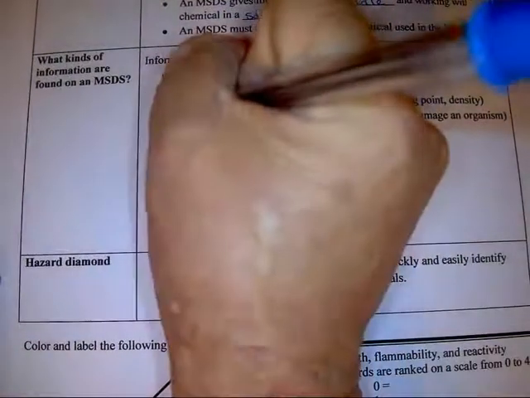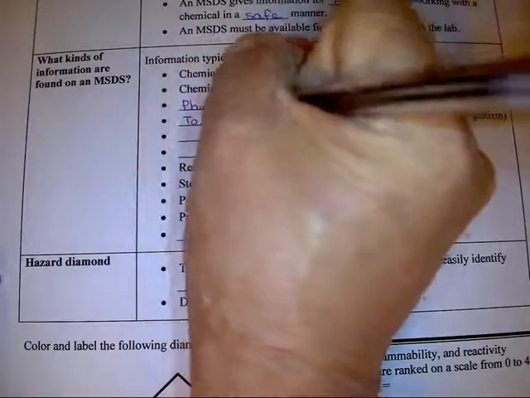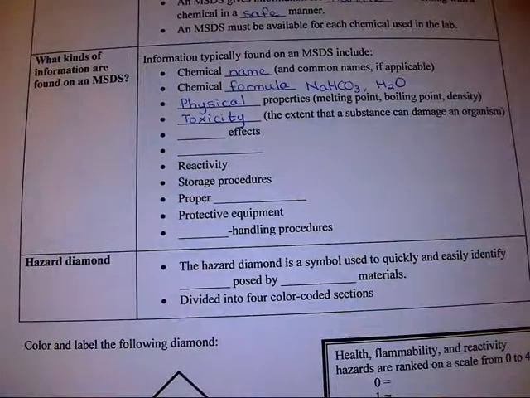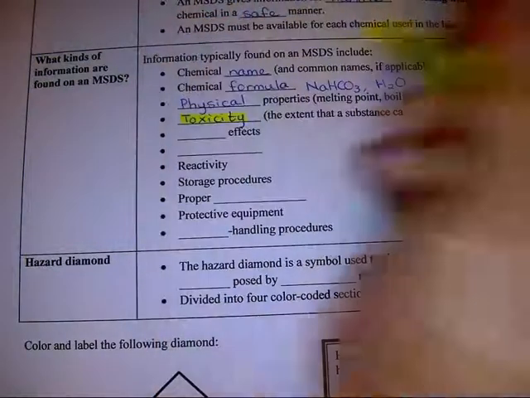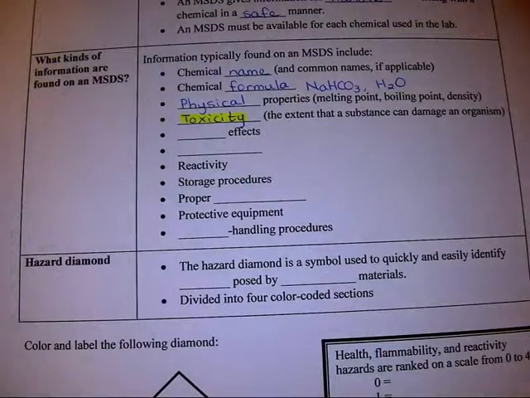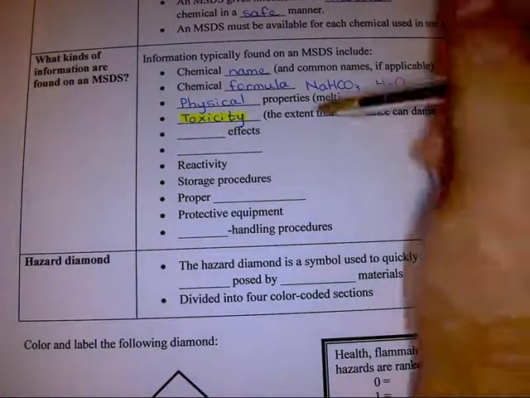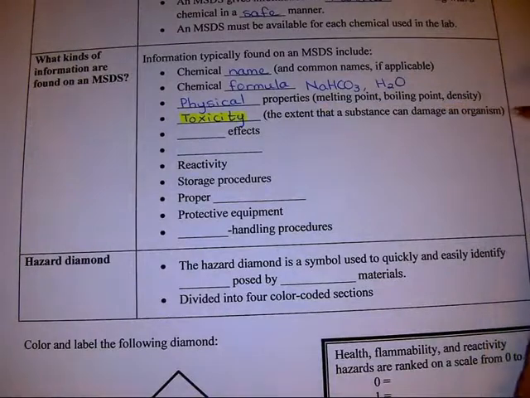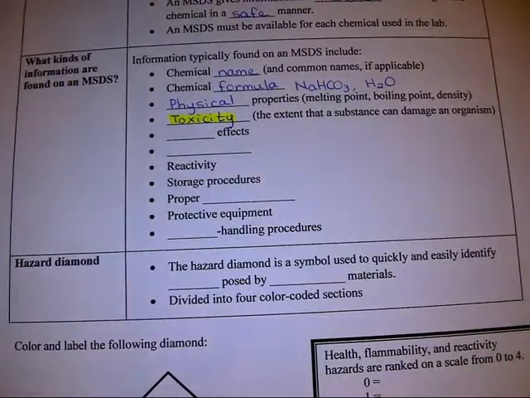We will get toxicity information about this chemical. Toxicity is a vocabulary word. Go ahead and highlight the word, and you have the definition in the parentheses. Toxicity means the extent that a substance can damage an organism. Basically, how toxic, how poisonous a chemical can be to an organism such as us.